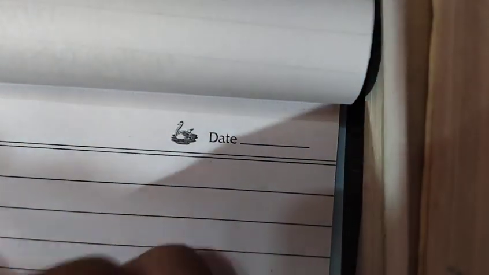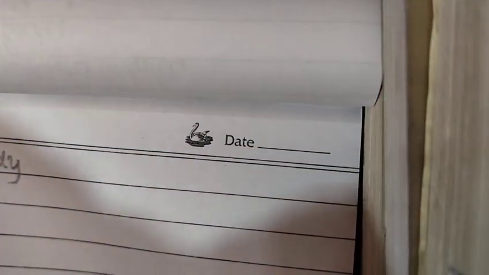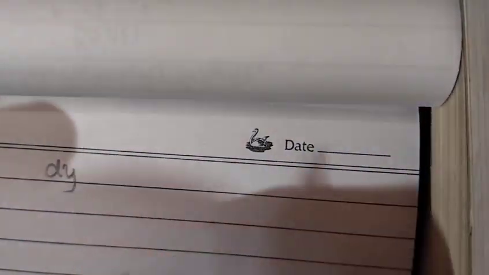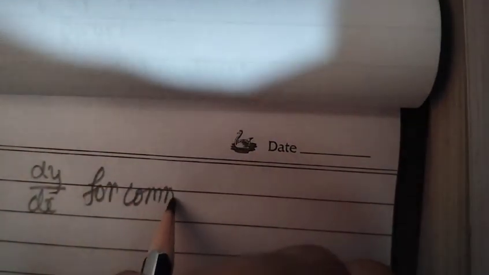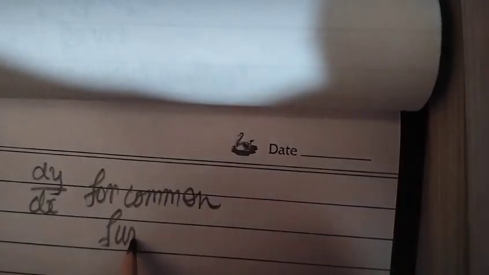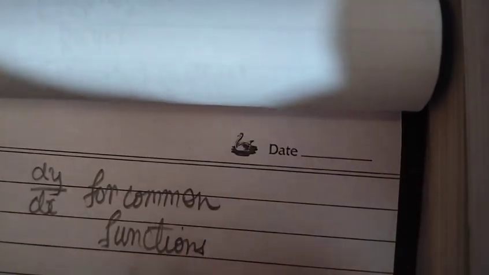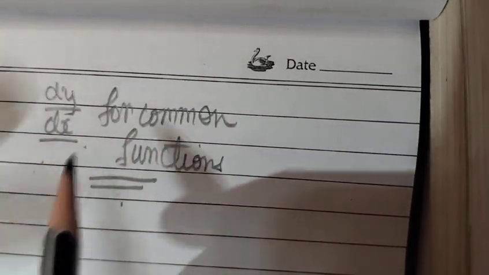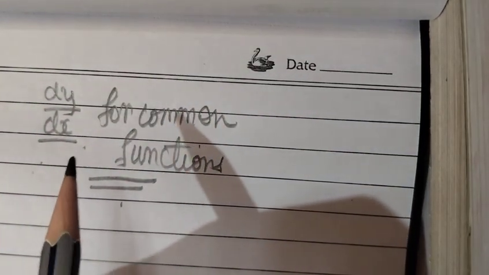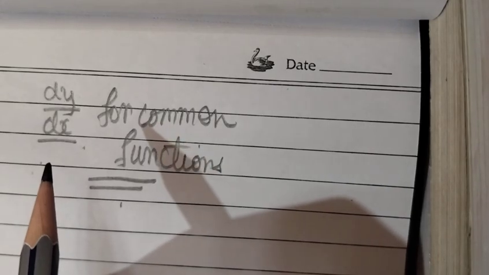Now we are going to learn the derivative dy upon dx for common functions. Okay, as we earlier saw, dx is a very small value, so we are going to neglect it, kind of.